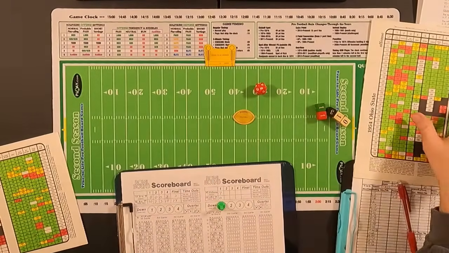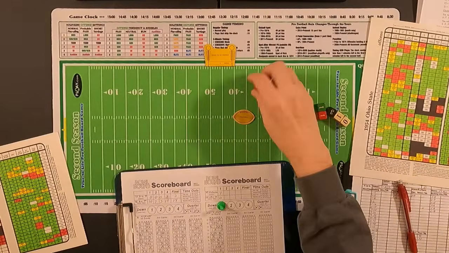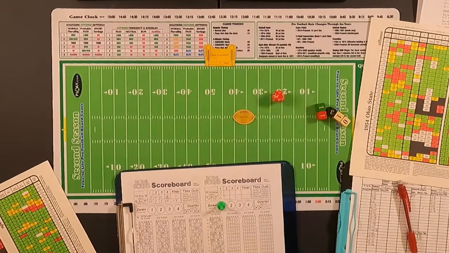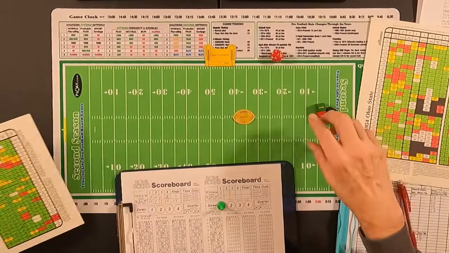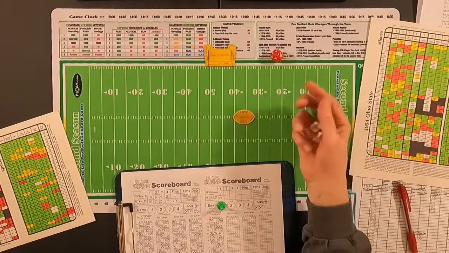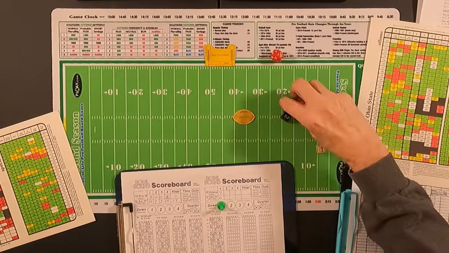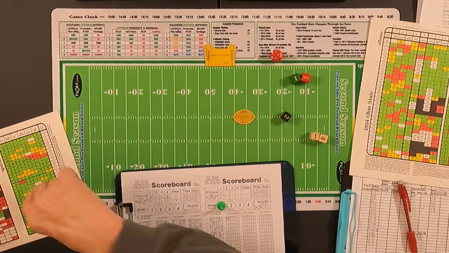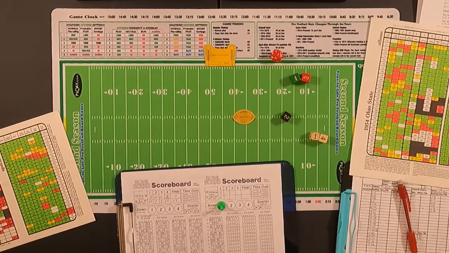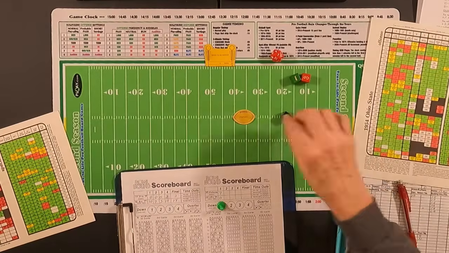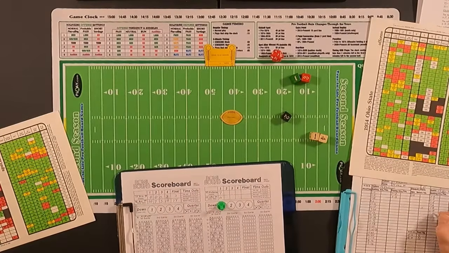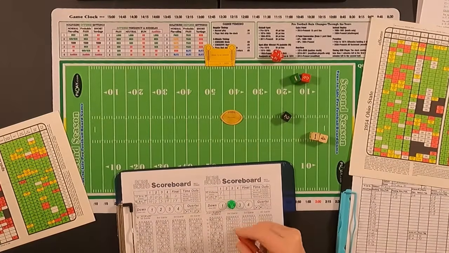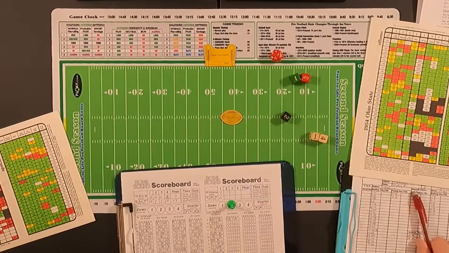And here we go. Well, I'm going to run a counter. He's going to get a 1, which is A. He got his A defense standard against my counter. He got a 4. I got a 25. A 4 on standard on counters, nothing. And a 25 for me is 5 yards. So I get a gain of 5. And that puts us at second down. Okay. So it's 2nd and 5.